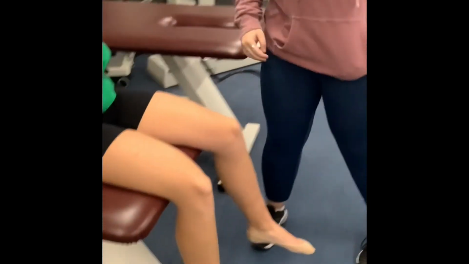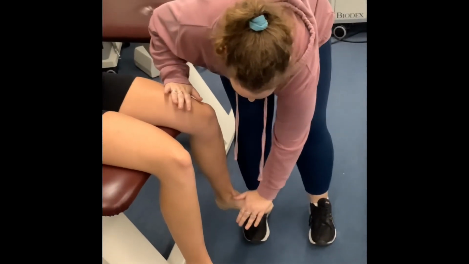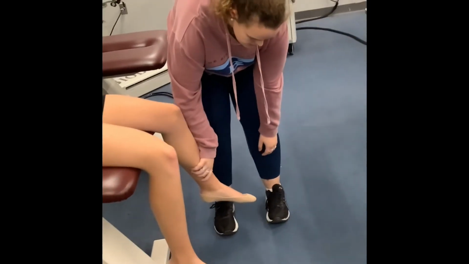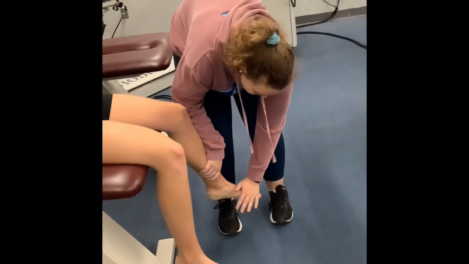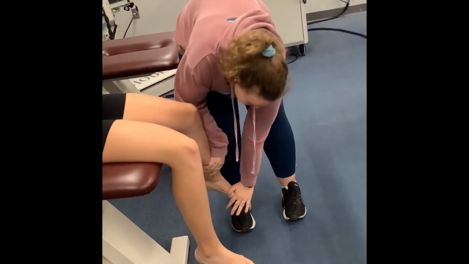So we are going to have her dorsiflex her foot and invert it. Good. All right, so we are going to do the tibialis anterior nerve. So we're going to put one hand here and then one hand on the end of the foot. Dorsiflexion and inversion. Good. Break test.